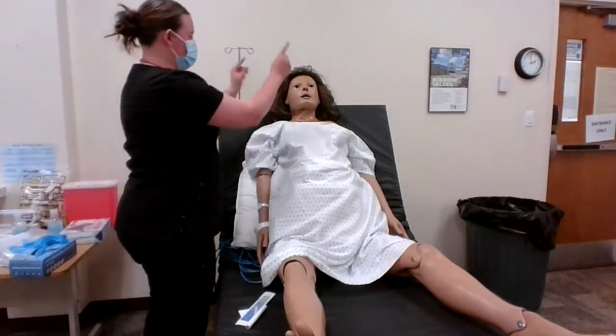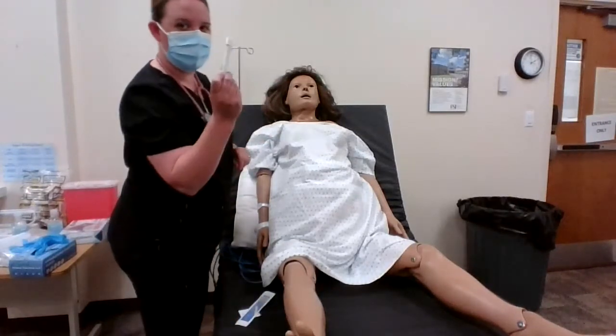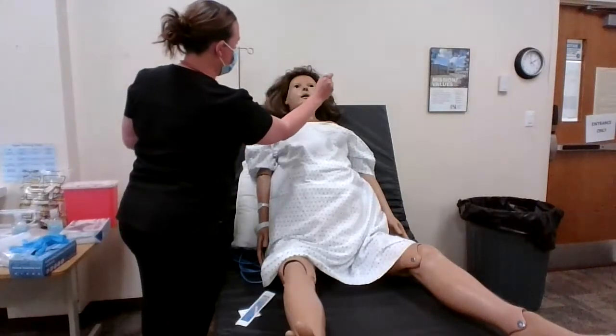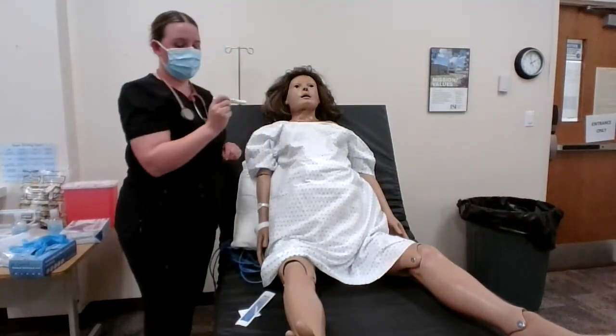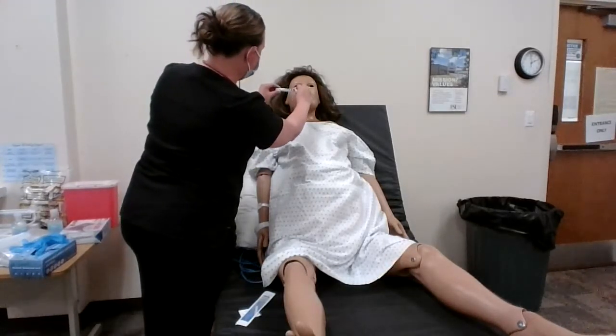Assess PERLA. Verbalize. Are the pupils equal, round, and reactive to light? What is their size? And is there accommodation? This tests cranial nerve number 3. So you're actually going to do that. I got a pupil size of, we'll say 5.